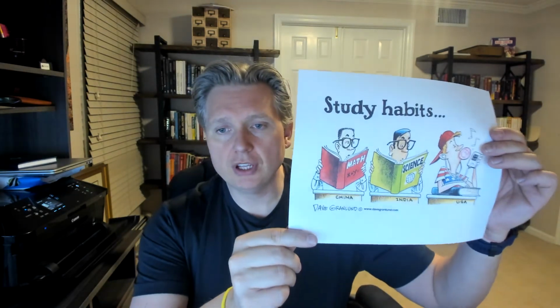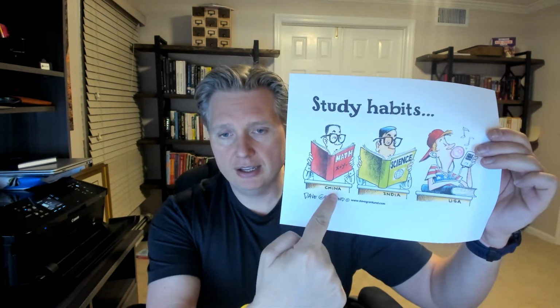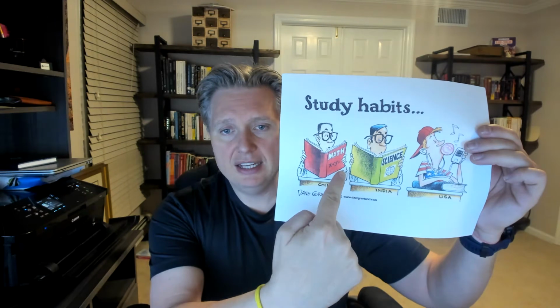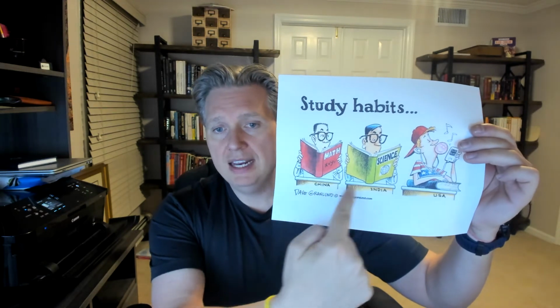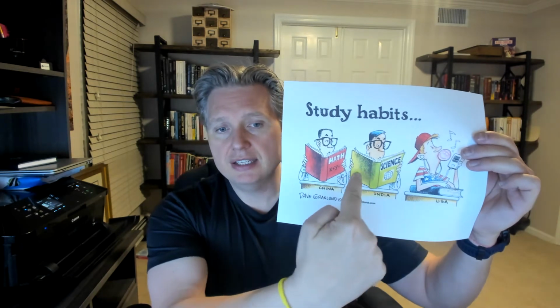You have over here, a desk saying China, and there's a guy reading math. And then you have a desk saying India, and there's a guy reading a science textbook.